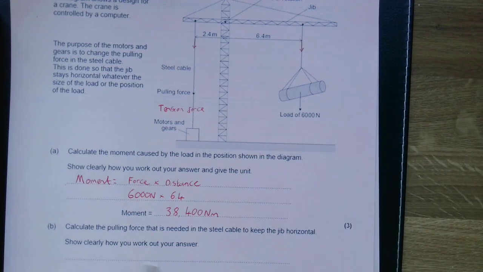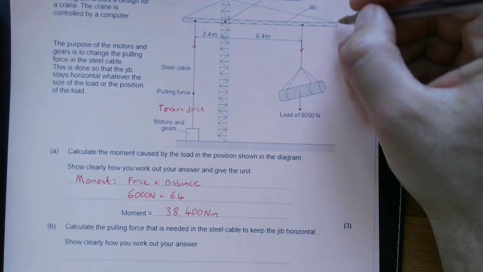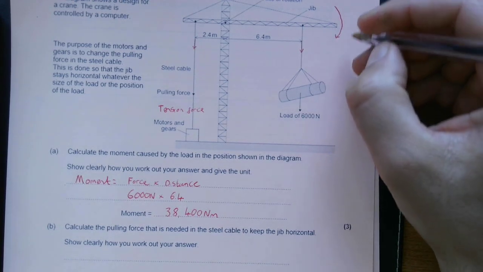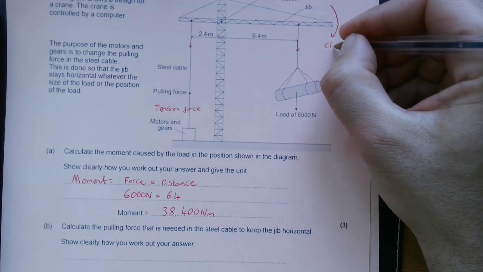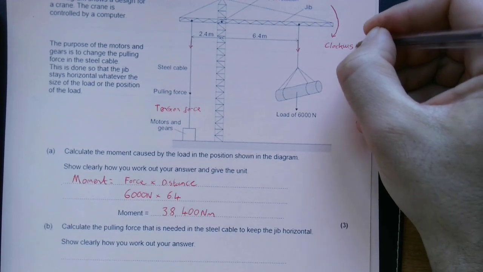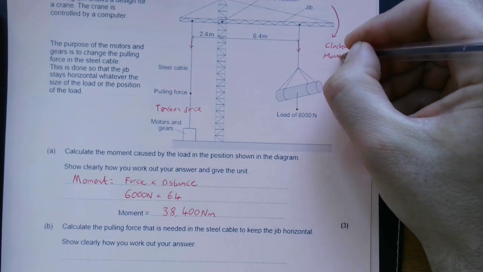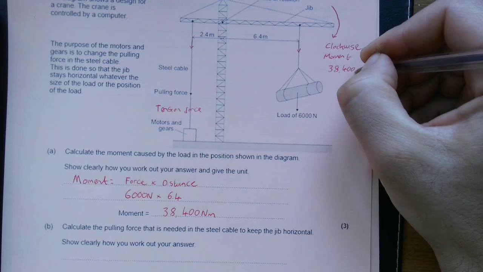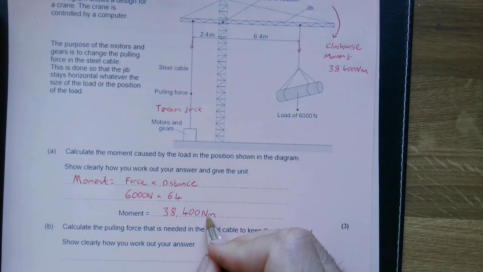So we know that this is balanced. That means the load is trying to turn it clockwise, and it's got a clockwise moment of 38,400 Newton meters, because we worked it out there.